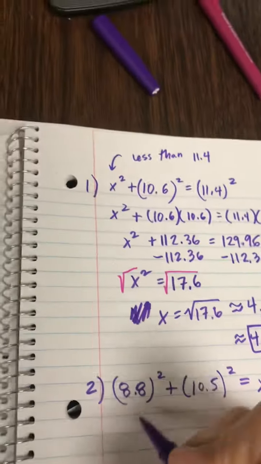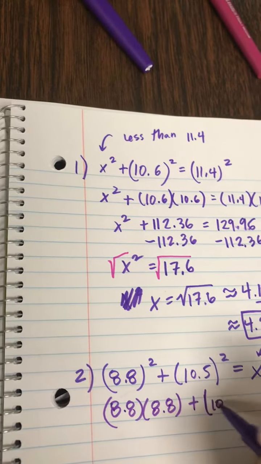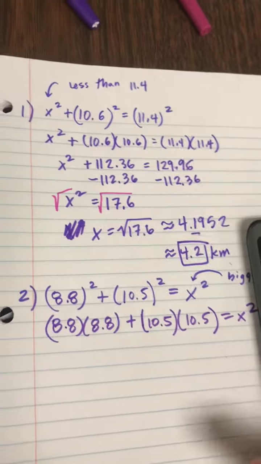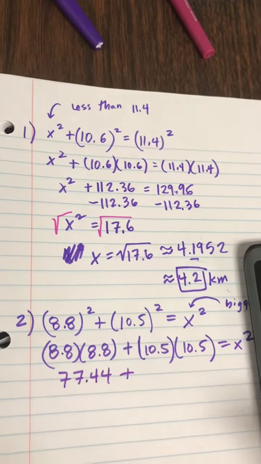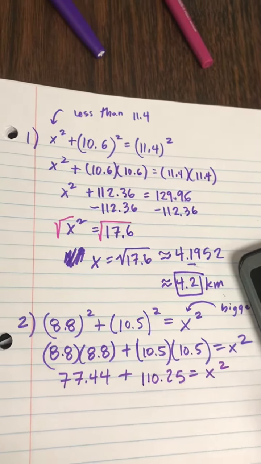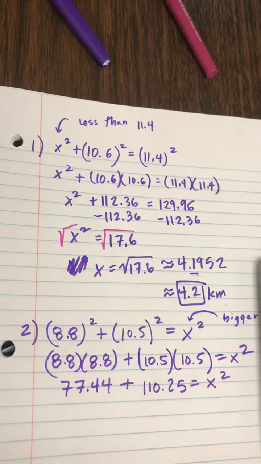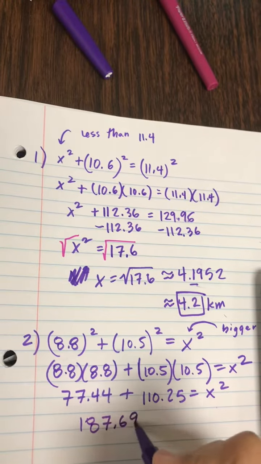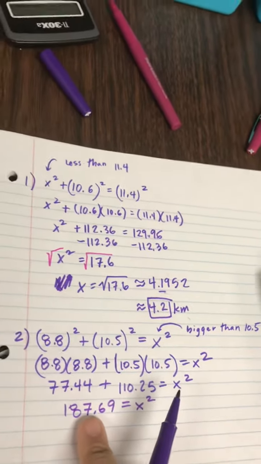So let's do it. Here we go again. That's bigger, but that's really big.